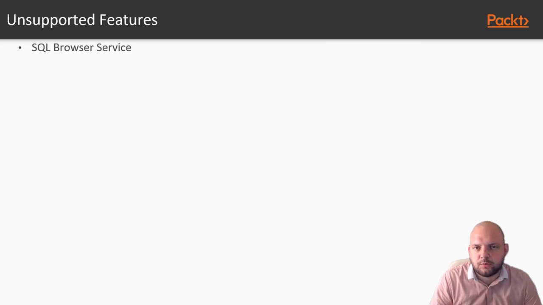So we've looked at some of the features that behave slightly differently in Azure SQL database compared to on-premises. Now we've got a list, not necessarily an exhaustive list, but a list of features that just aren't supported in Azure SQL database at all.